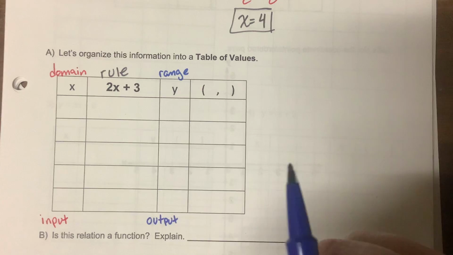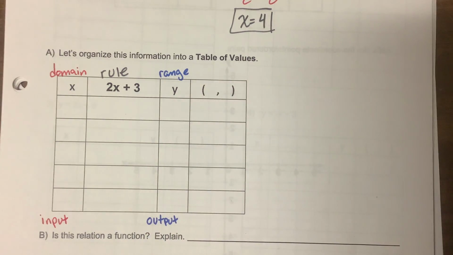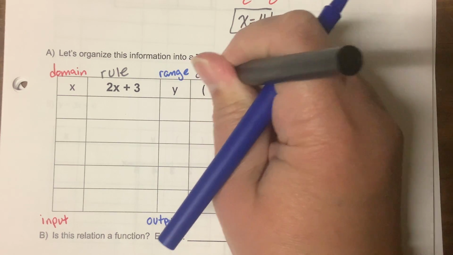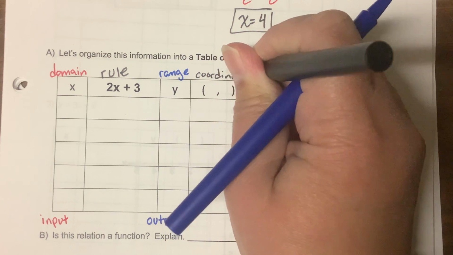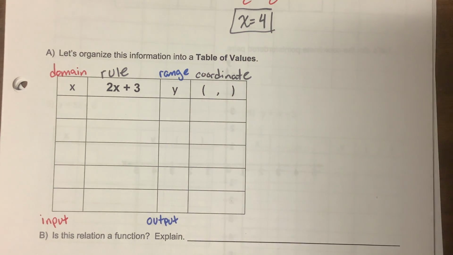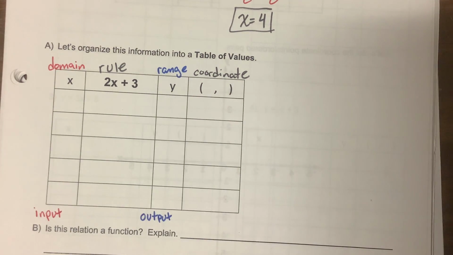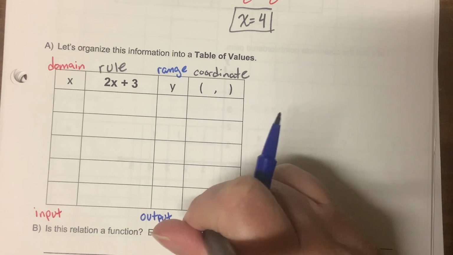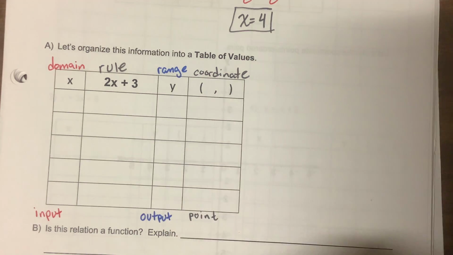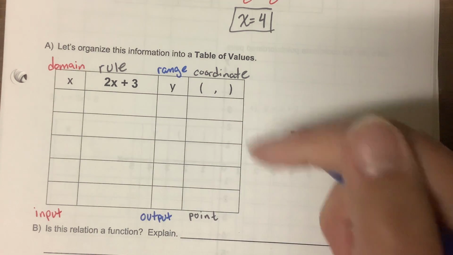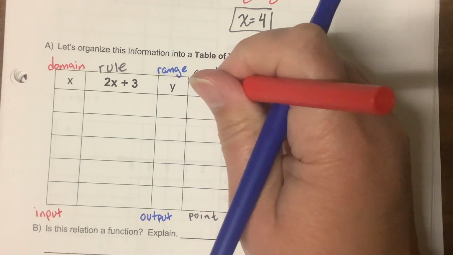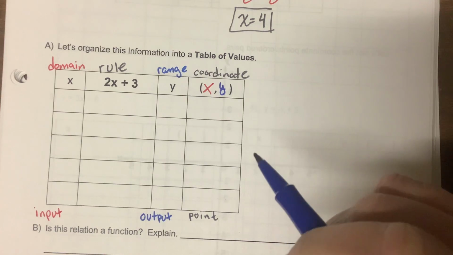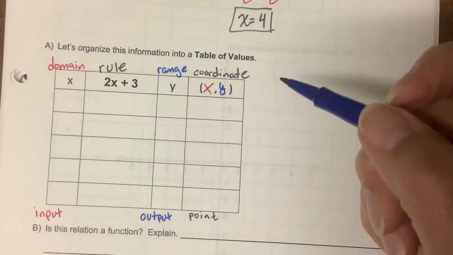And this right here, this is the coordinate. Coordinate pair. Sometimes I'll say the point. I use those interchangeably. So this is the point. You can graph the coordinate to get a point. And it's the domain x and the range y. Now, what am I putting in here?